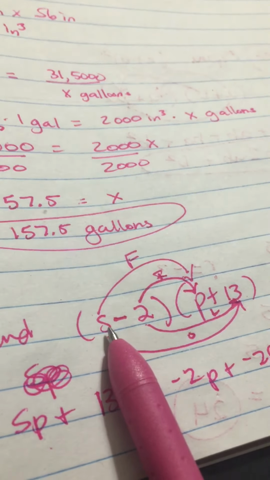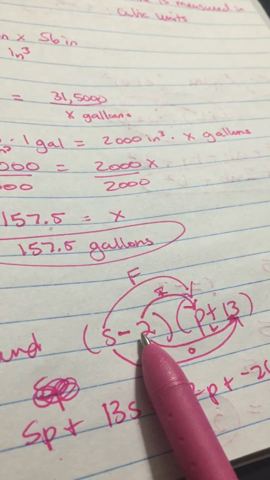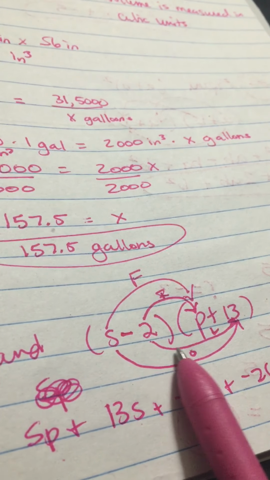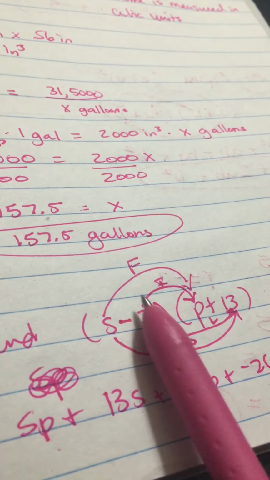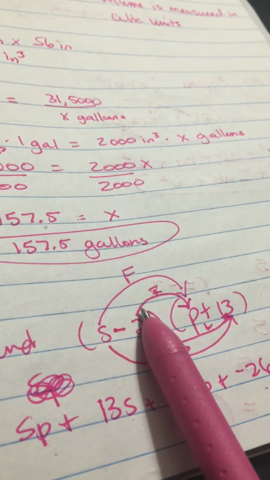I am going to multiply the first 2 values, then the outer, then the inner, and then the last. That's the FOIL method.